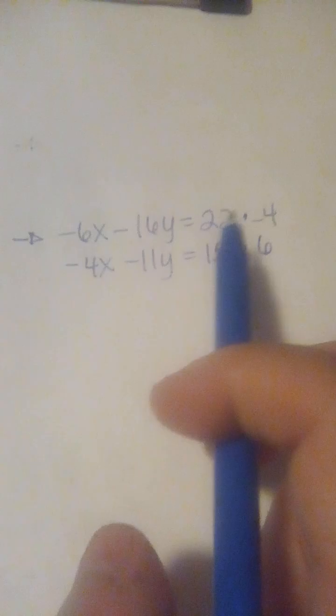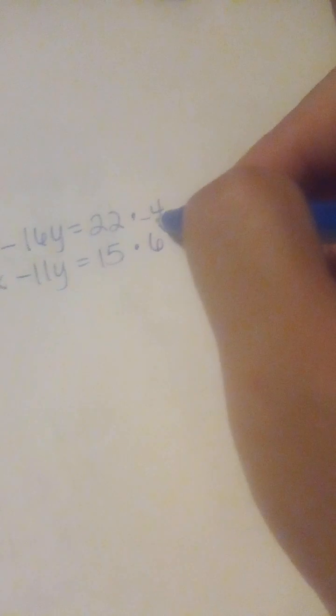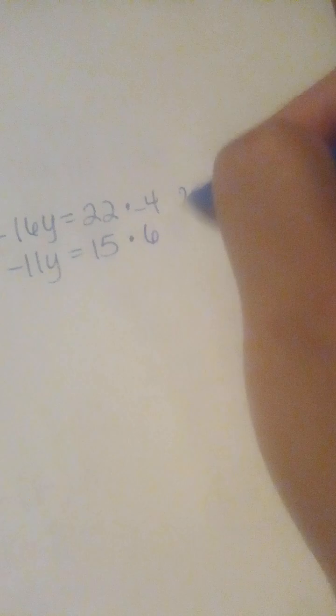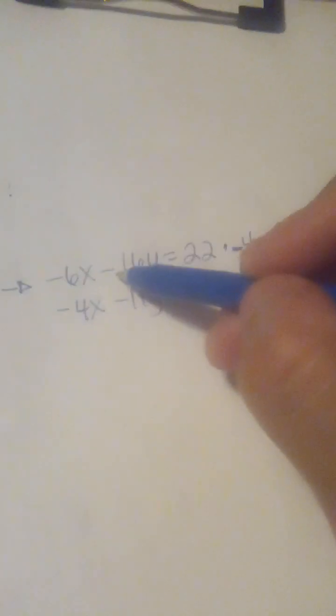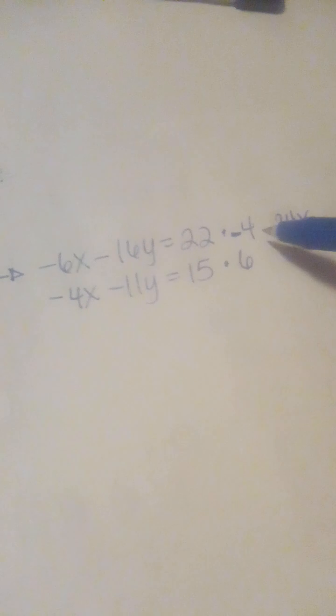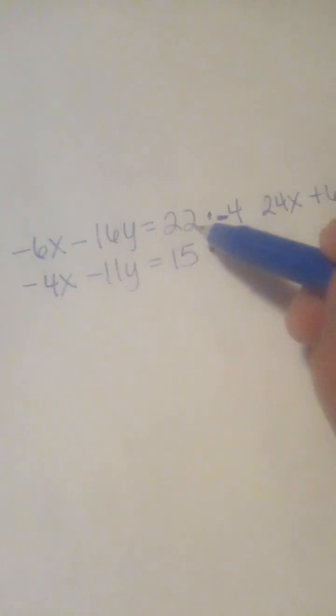Negative 6 times negative 4 is a positive 24x. We have a negative 16 times a negative 4, which gives us a positive 64y. And then 22 times a negative 4 gives us a negative 88.